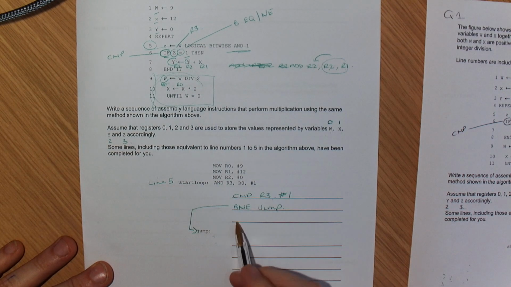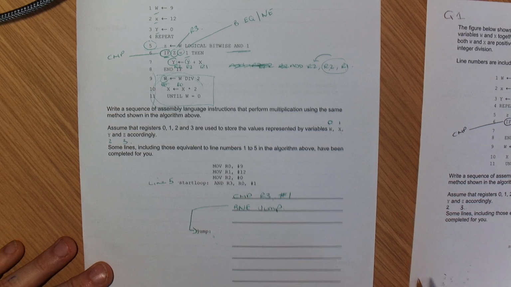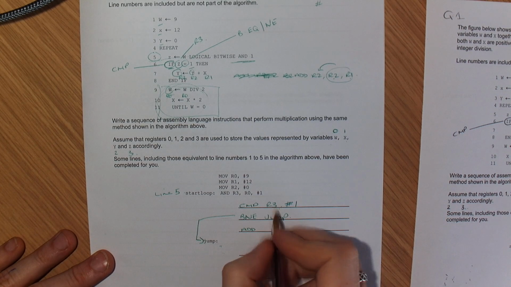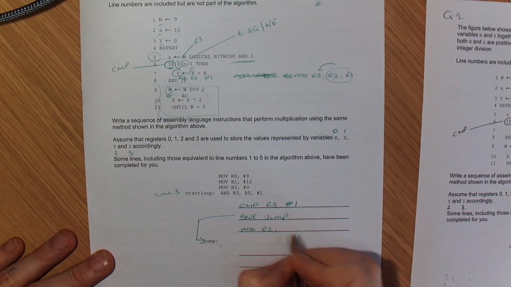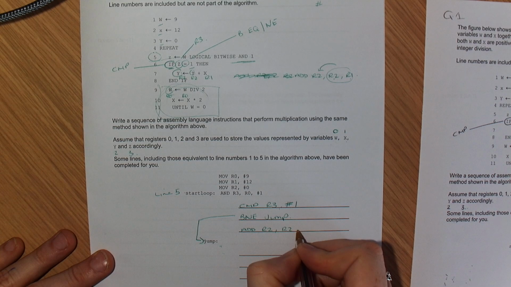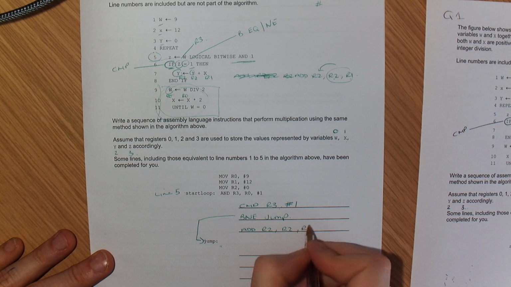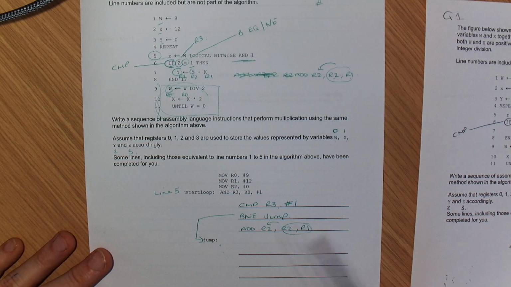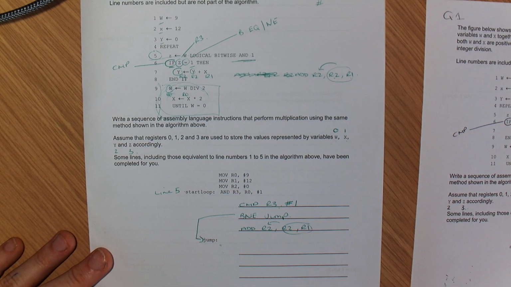So what does that need to do? You need to use add, storing in register 2. The addition of what's in register 2 and what's in register 1, and the addition of those gets stored in there. Please don't draw these arrows on. This is just me helping you, okay?